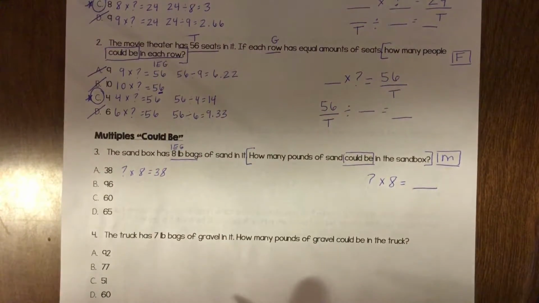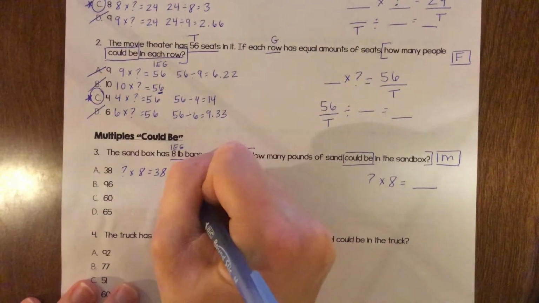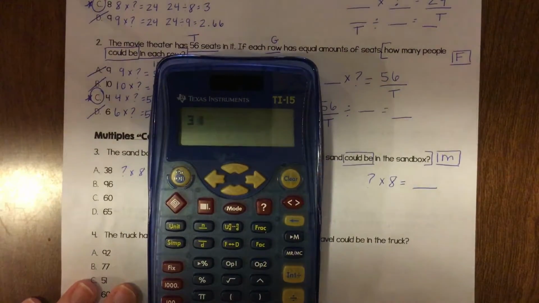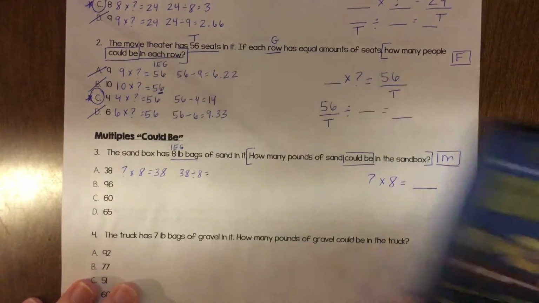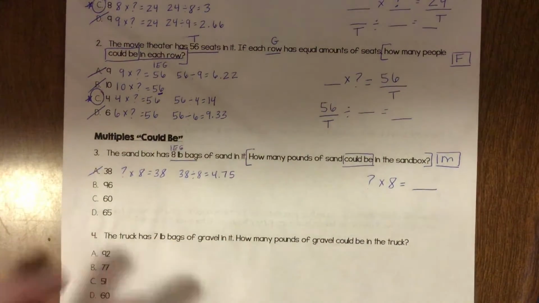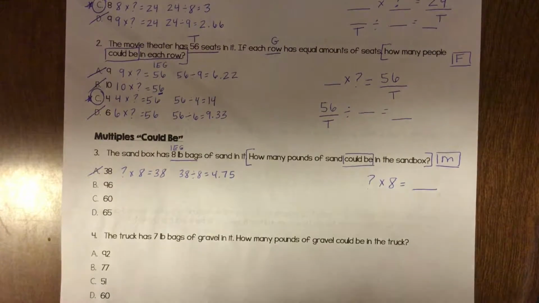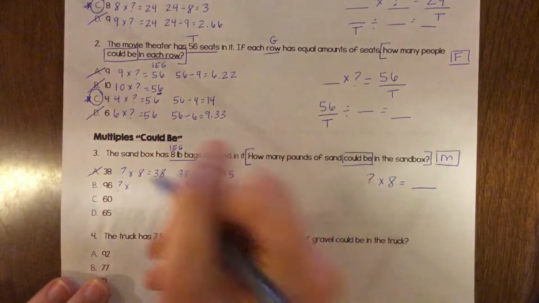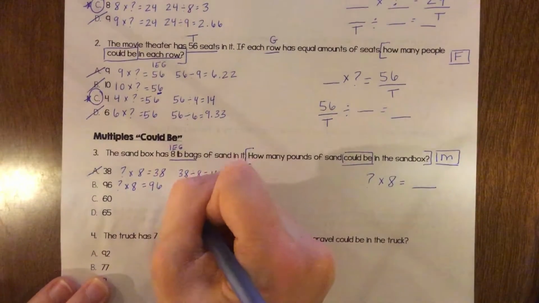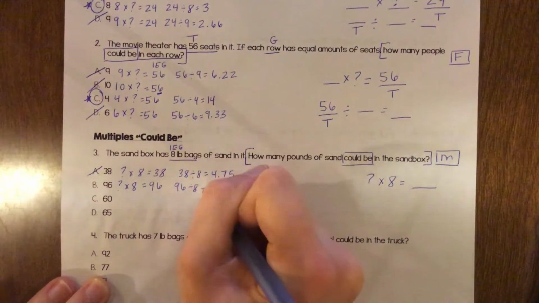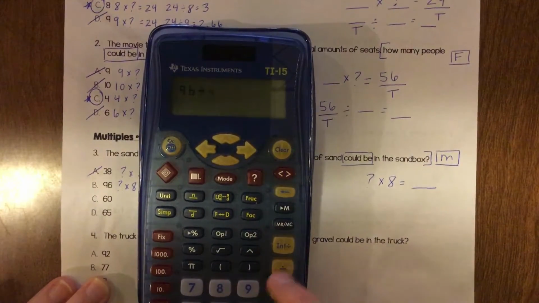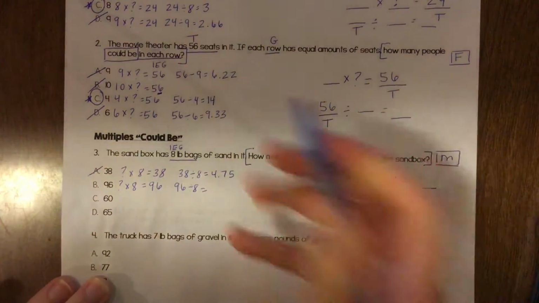This is missing multiplication, so I can do division to check. 38 divided by 8. I get 4.75. That is not a whole number, so it can't be A. Now let's check B. How many times can I count by 8 to hopefully get 96? Do division, 96 divided by 8 equals, oops, not 9 divided by 8, 96 divided by 8. Ooh, that's 12. That's a whole number.